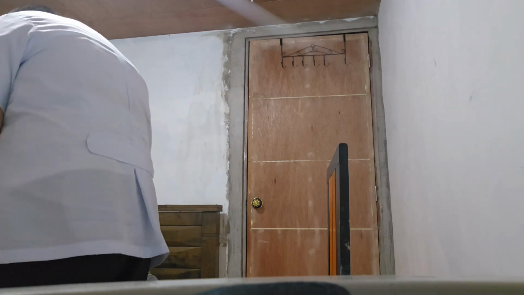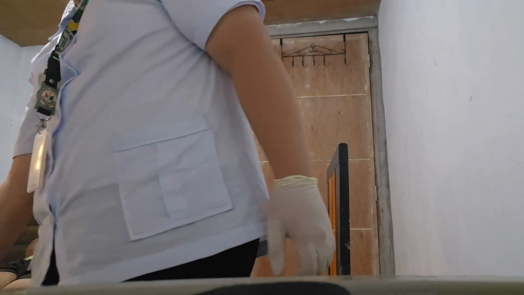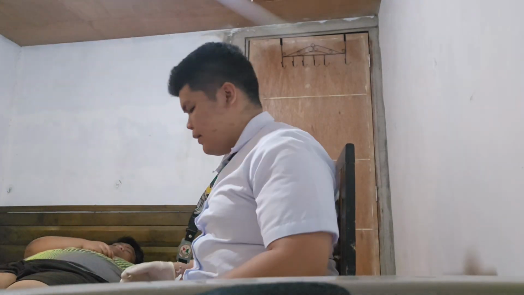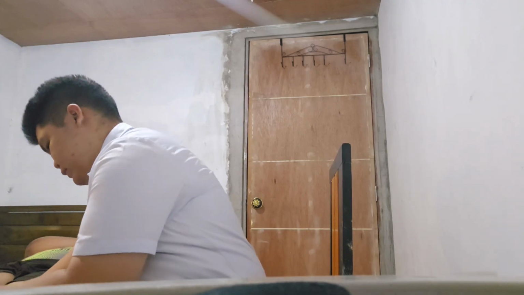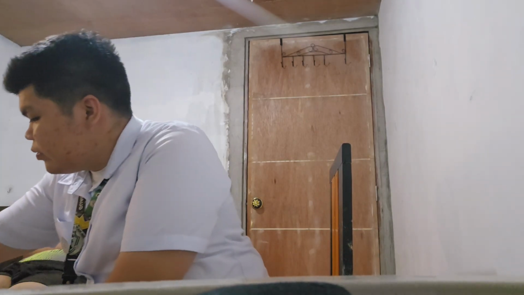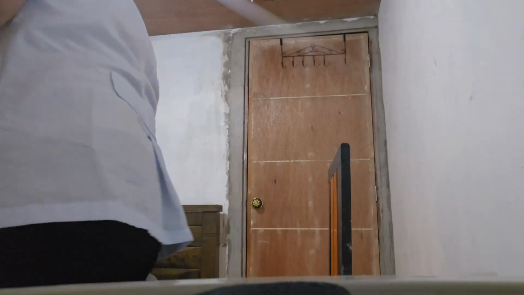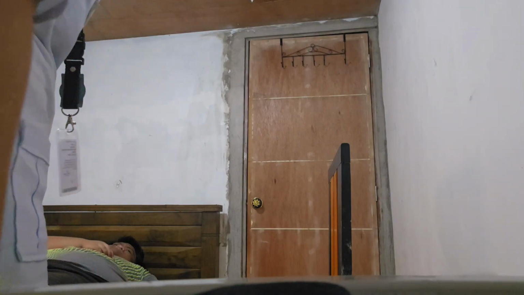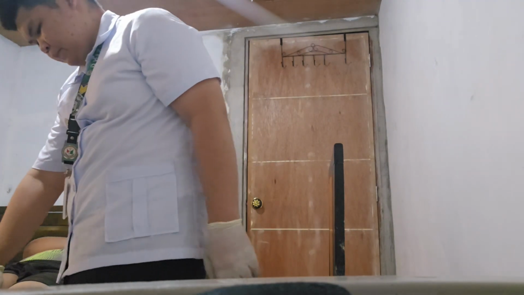Then we'll proceed by inspecting the ankle and feet for contour, number of toes, and pain. Okay. Wala po akong nakikitang malalaking abnormalities sa feet of the patient. So the feet of the patient is smooth.